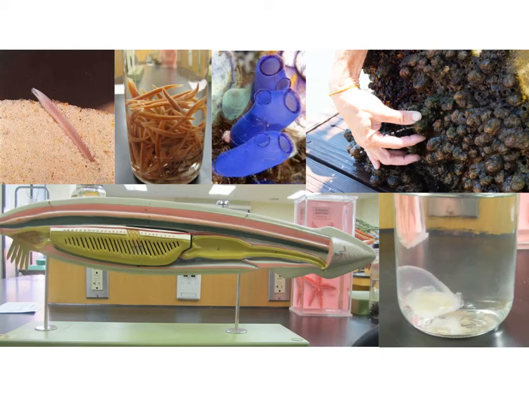Chordates are the most advanced, but they do include some very weird things. And the first weird things I've got here are these. This is a lancelet. This is a jar of lancelets. They're fairly small. They stay burrowed in the sand underwater, and feed on things that are in the water.